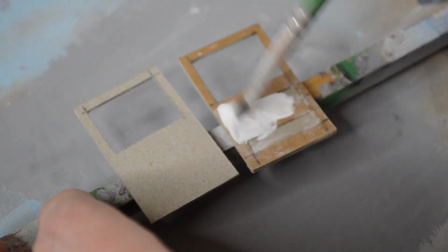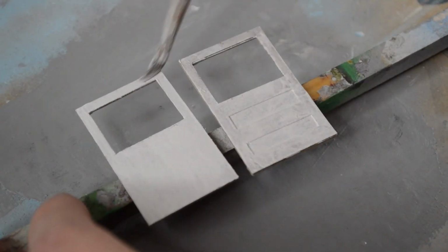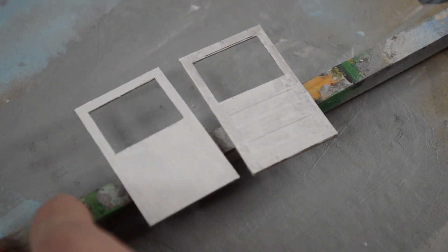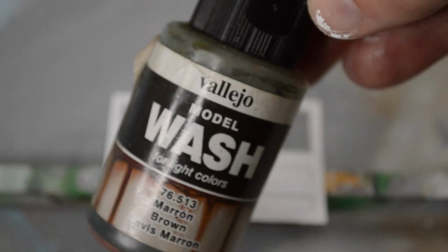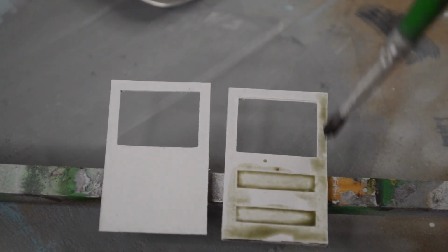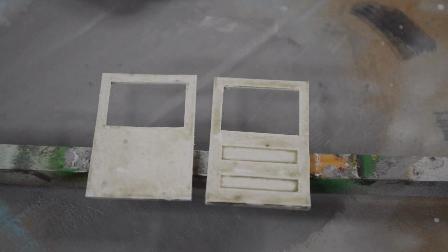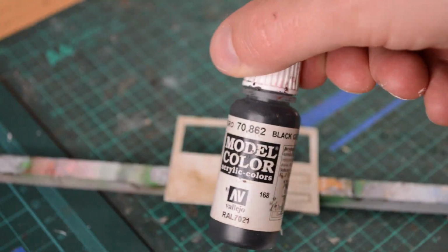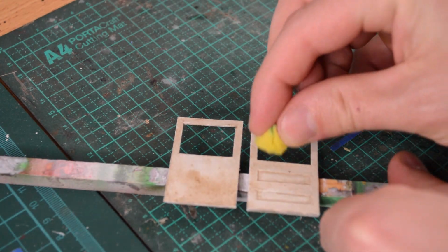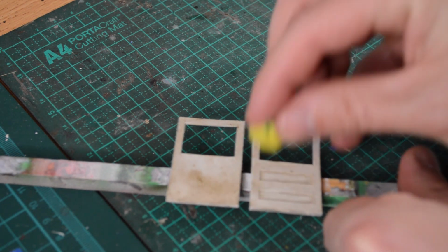Once they're dry, I give both sides of the door a couple of coats of white paint. When I was happy with their colour, I gave them a light wash. Then, to create the appearance of paint chipping, I lightly stippled the doors with black grey on a rough bit of sponge, paying a lot of attention to the edges.